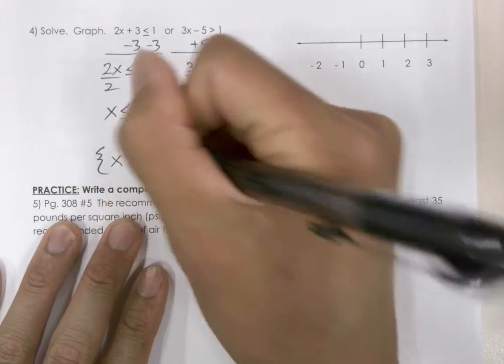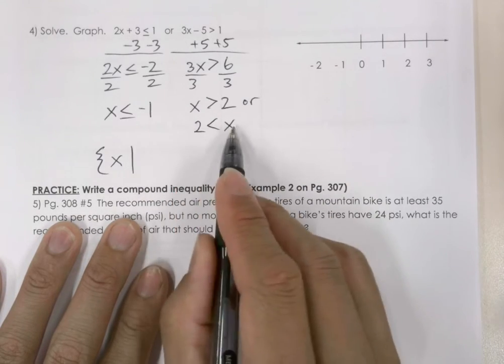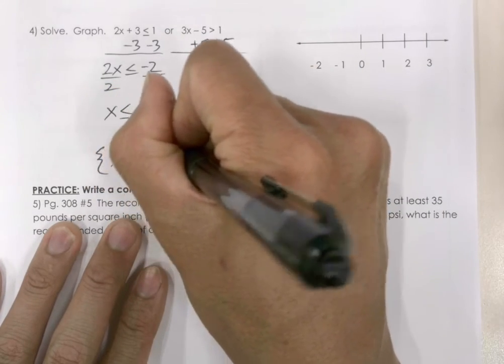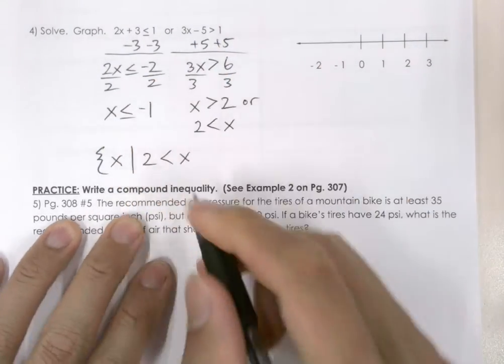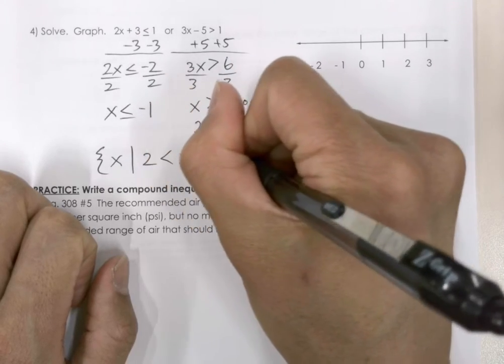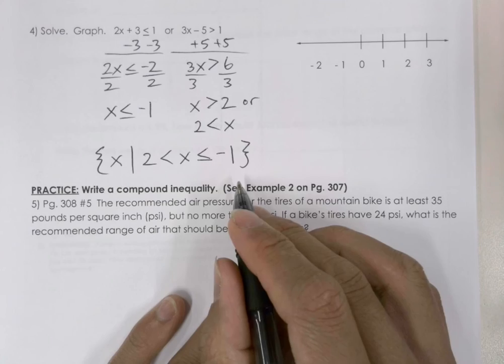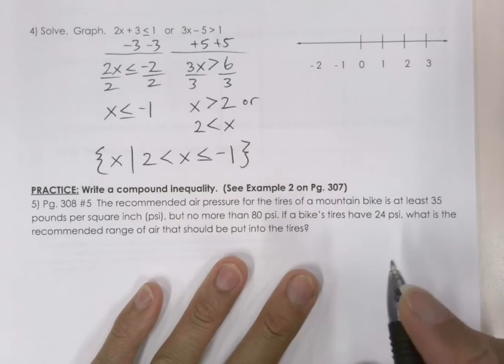Alright, so let's go ahead and write our solution set. It's all x such that 2, we want to start with the number that is less than x. 2 is less than x, and -1 is greater than or equal to x. So here's our solution set. Now we want to graph it.